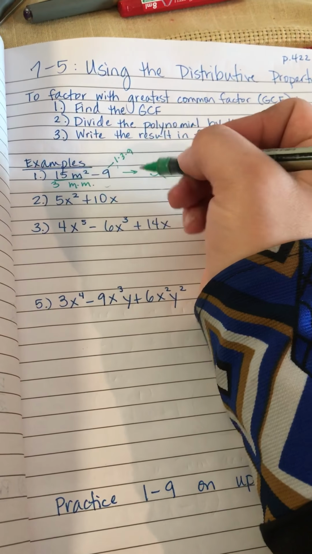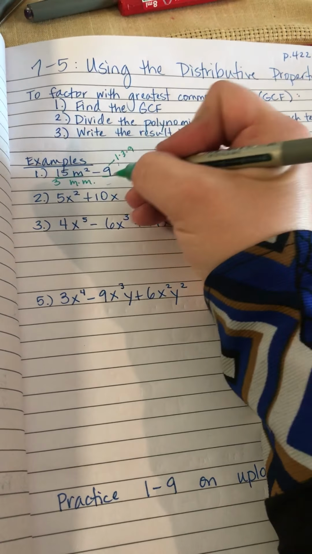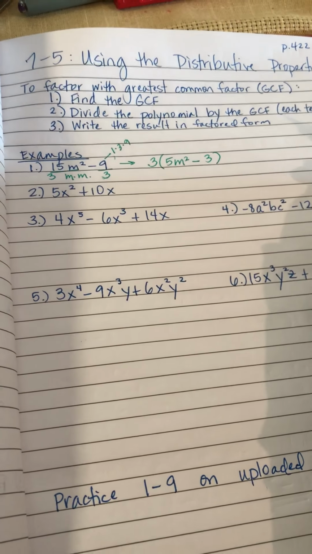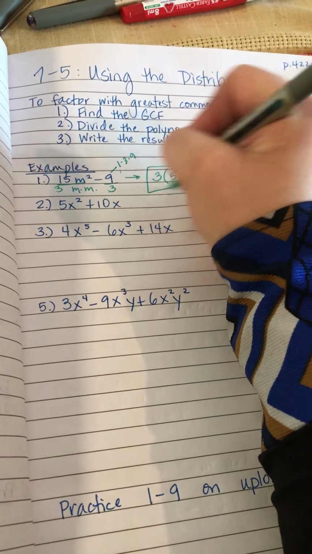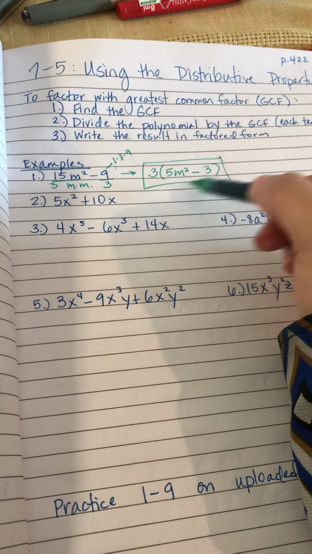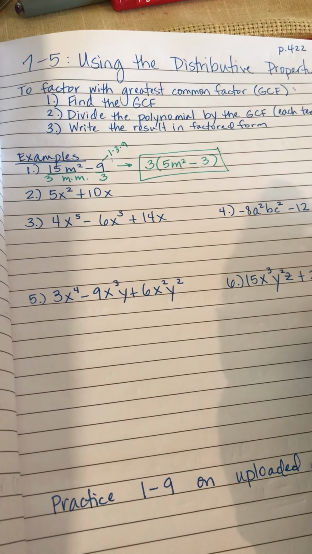So I'm finished with term 1. I divide the second term, negative 9 divided by 3 gives me a negative 3. I can close my parentheses, and this would be my result in factored form. So this is in factored form with the parentheses and the greatest common factor outside.